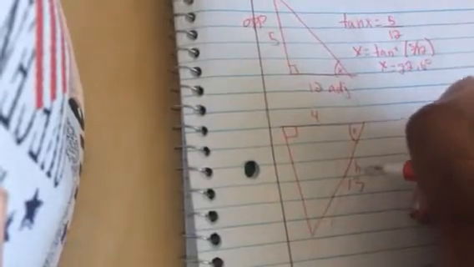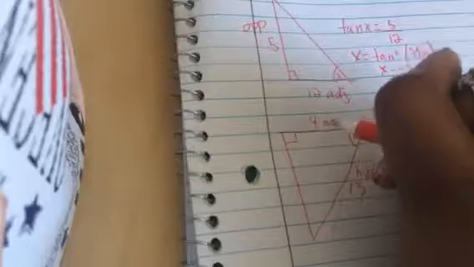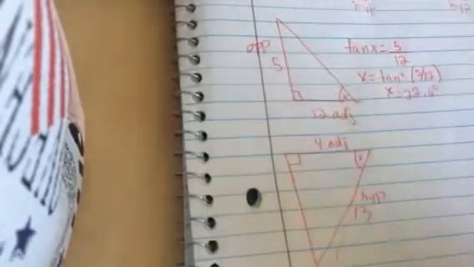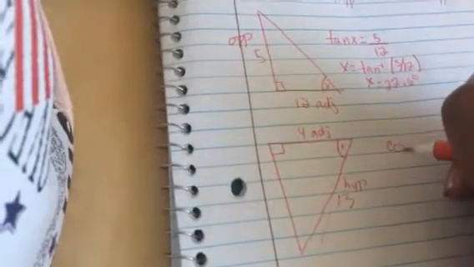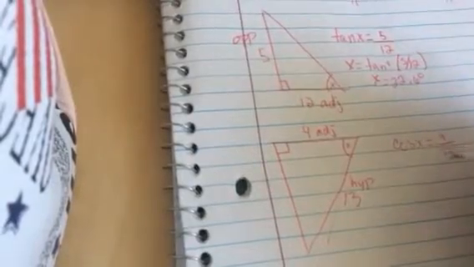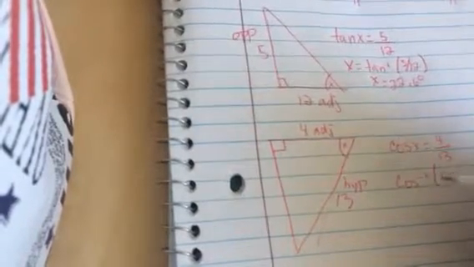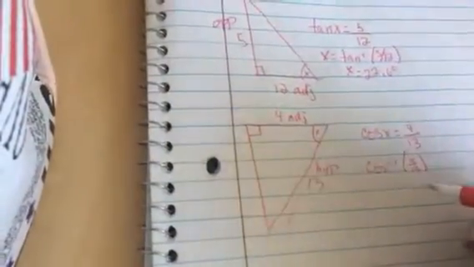Okay, the next one, we know the hypotenuse and we know the adjacent side. Adjacent over hypotenuse, that would be the cosine function. So we would do cosine of 4 over 13, and then we would take the inverse of the cosine, just like we did the first one. You put that in your calculator, second cosine, of course, and the answer we would get for that one is 72.1 degrees.